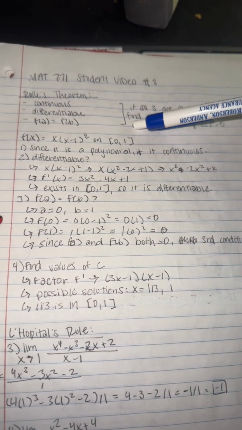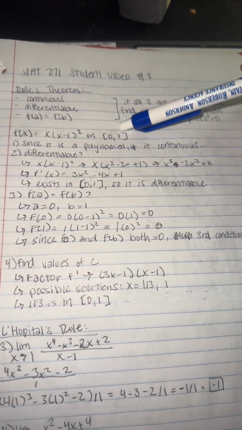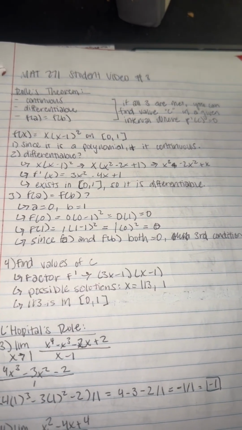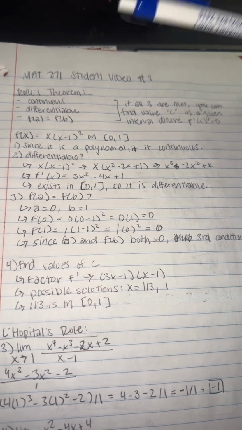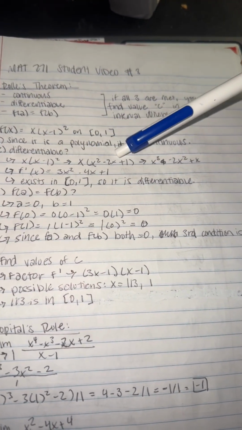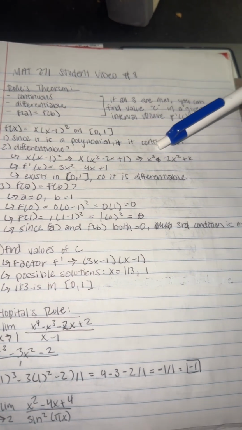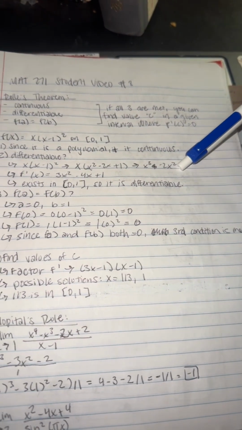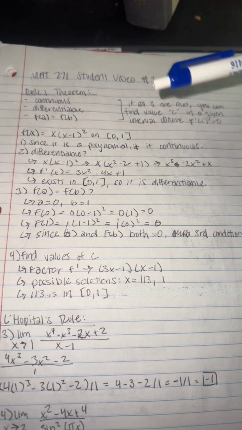So in this problem, we have f of x equals x times x minus 1 squared on the interval 0, 1. The first thing I did was expand it out. So x minus 1 squared turns into x squared minus 2x plus 1, and then you have to distribute that extra x. So your final function you're looking at is x cubed minus 2x squared plus x. And since this is a polynomial function, we know that it's continuous.